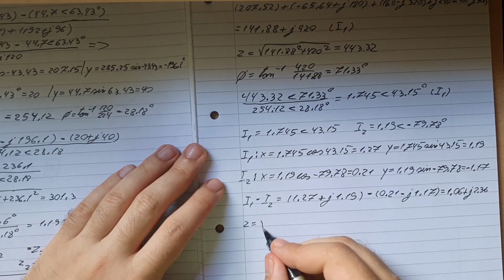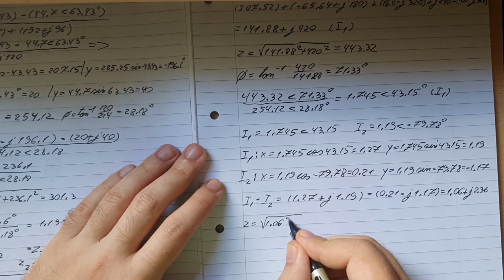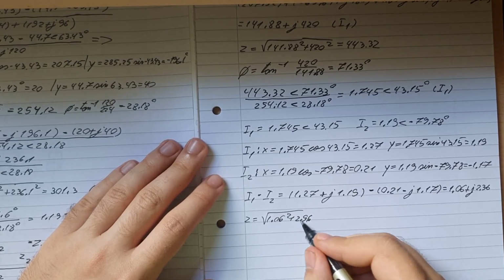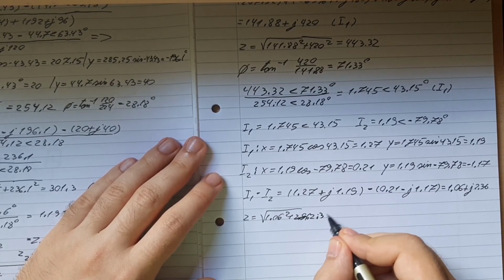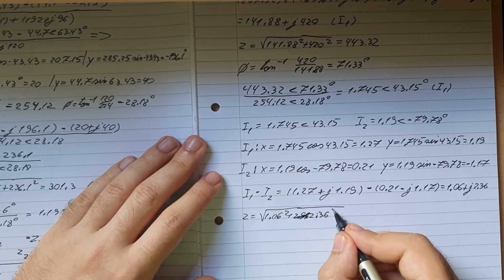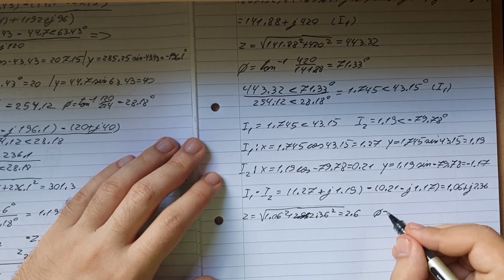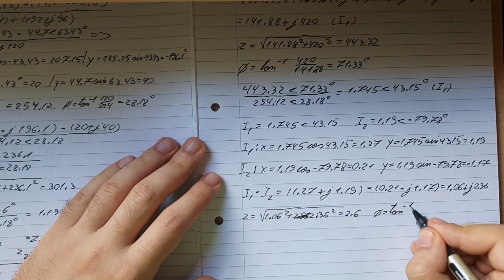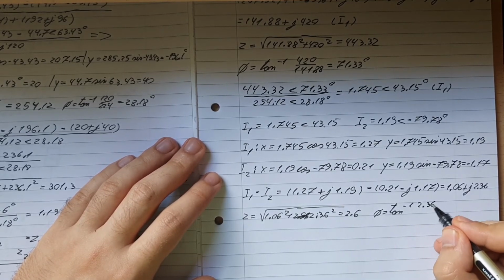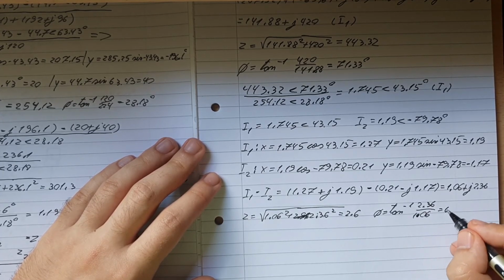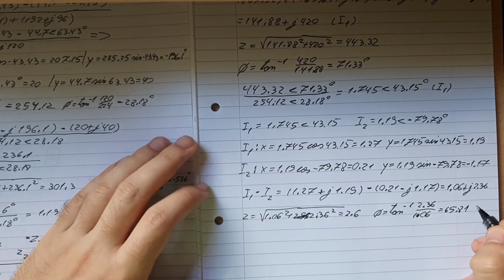We convert it again. Z is equal to the square root of 1.06 squared plus 2.36 squared, which is equal to 2.6. The angle is equal to tan minus 1 of 2.36 over 1.06, which is equal to 65.81.